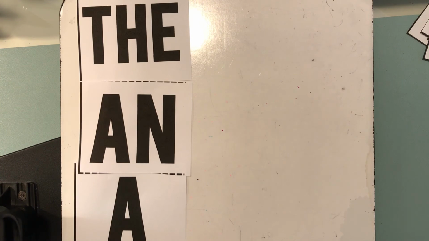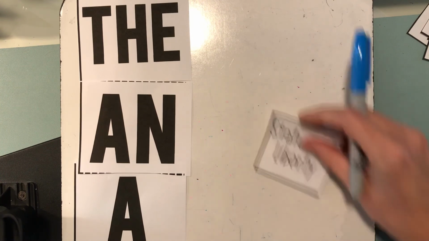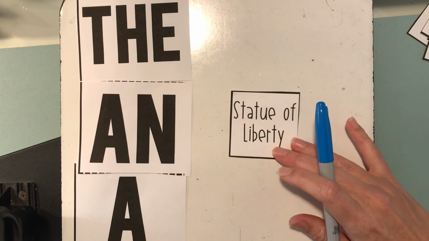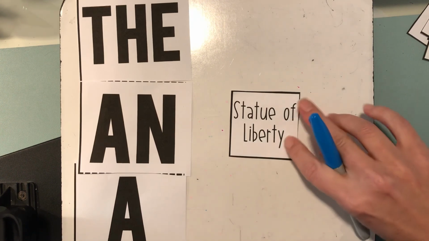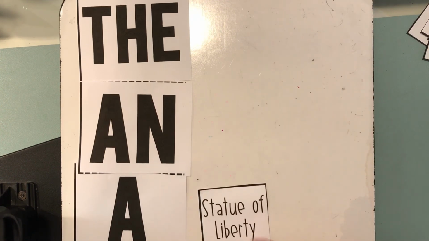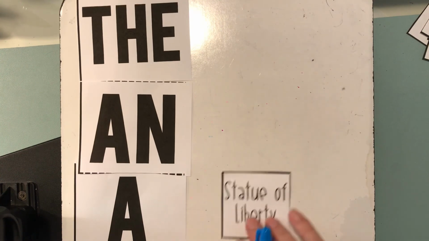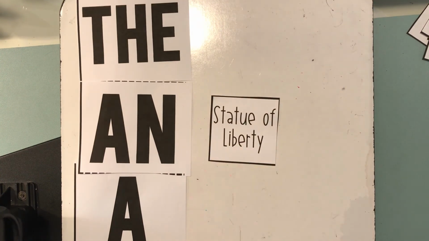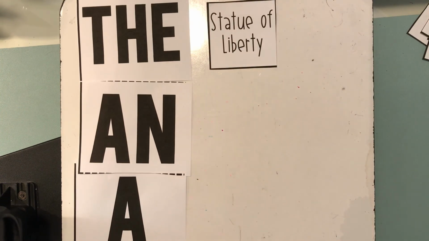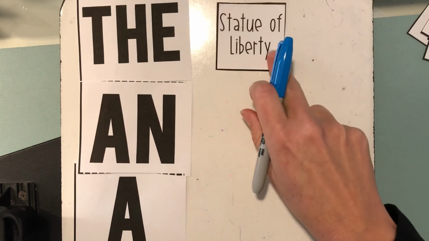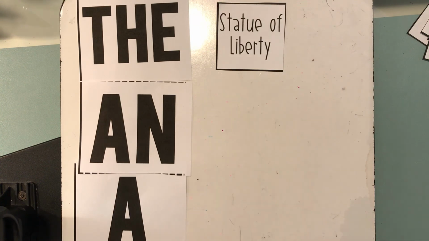All right, let's do one more. Statue of Liberty. Okay, let's see what you got. Is it a Statue of Liberty, an Statue of Liberty, or the Statue of Liberty? You should have written down the Statue of Liberty.